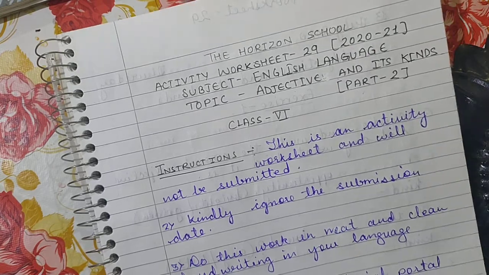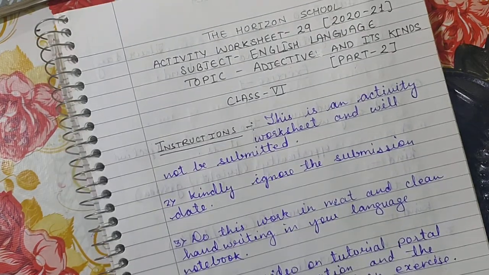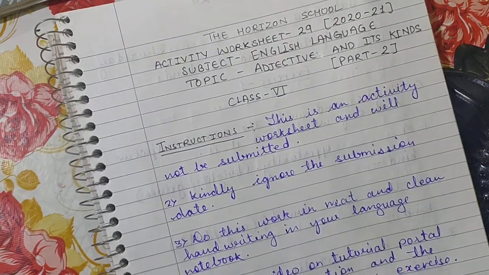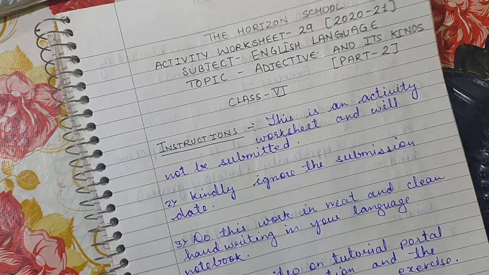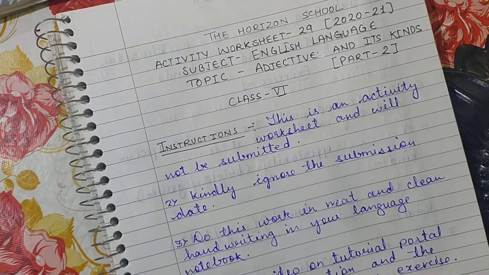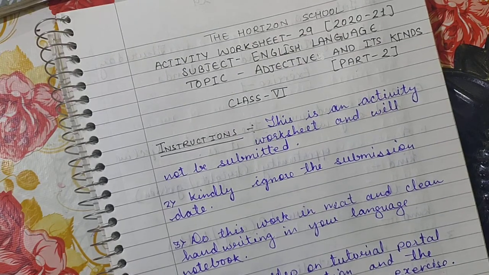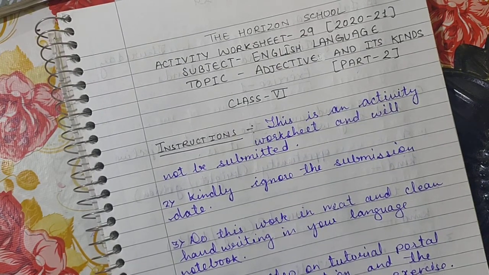Now, I haven't written this in the instructions part, but you should know that before doing your work, you will put your date, day and worksheet number on the top of the page.